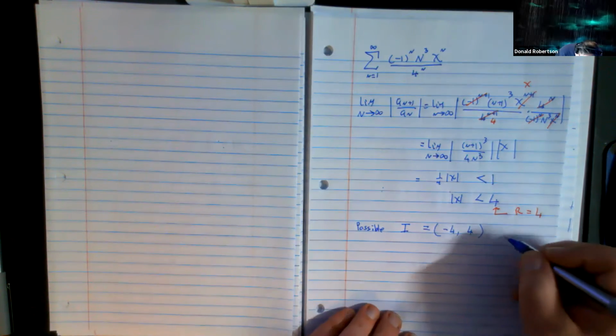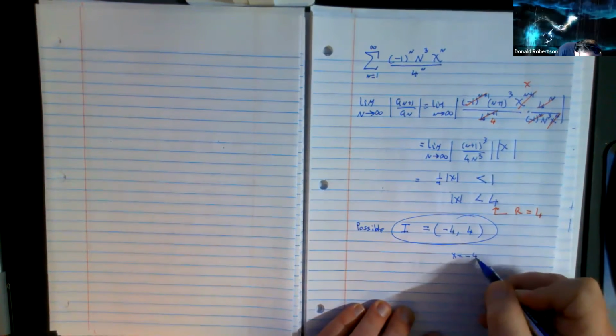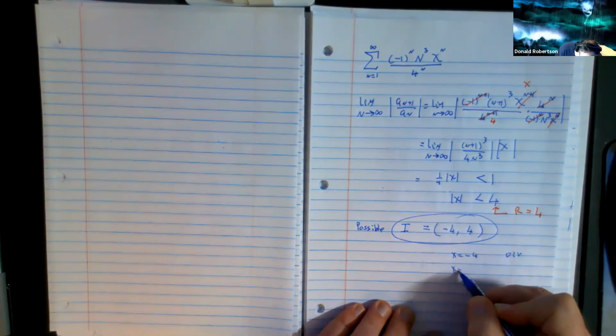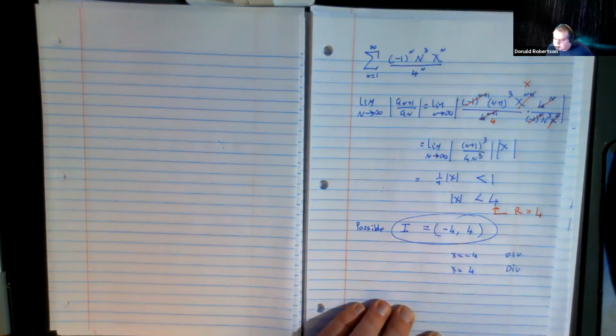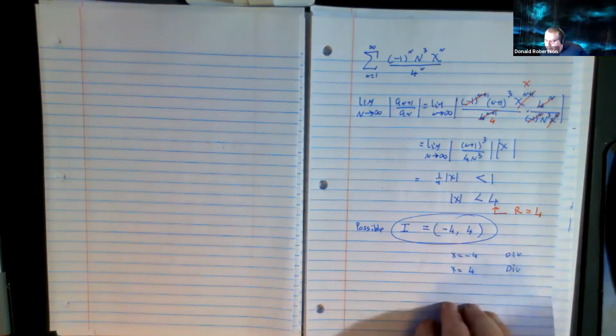And I'm just going to cheat here. If I tested this one, it doesn't work, it diverges. If I tested this one, it doesn't work, it diverges. You just trust me on that. So that actually does become the interval of convergence. So I've just saved 5 minutes by not doing the test, but you would need to do the tests. Check that one, but it diverges. Check that value of x, and it diverges. So the possible interval of convergence is actually the one that we end up keeping.